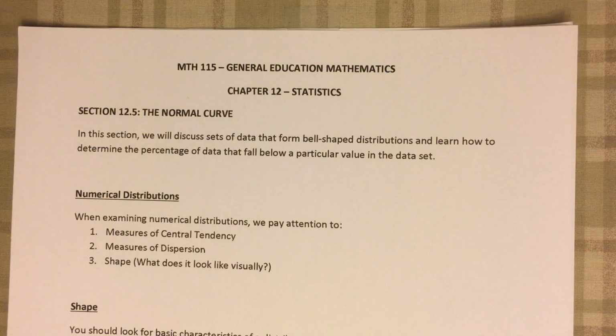So in this section, we're going to talk about sets of data that form bell-shaped distributions and learn how to determine the percentage of data that fall either below or above a particular data value in that set. So when we're thinking about where we started, at the beginning we started talking about some different definitions, and we started talking about distributions. So distributions of our data set. We talked about frequency distributions.